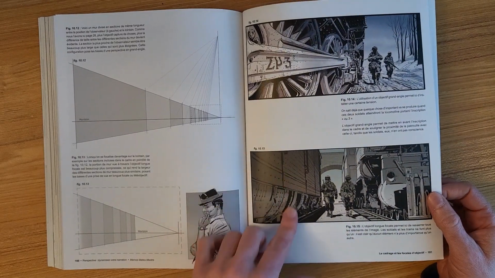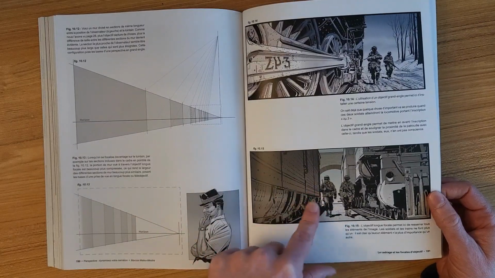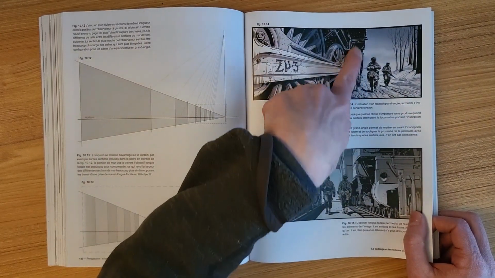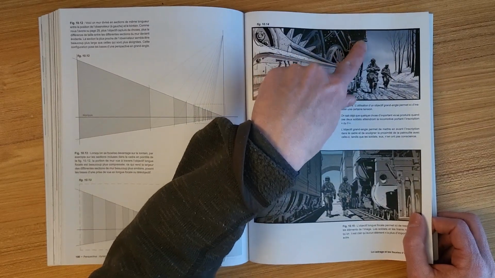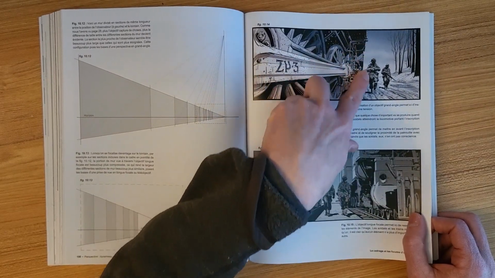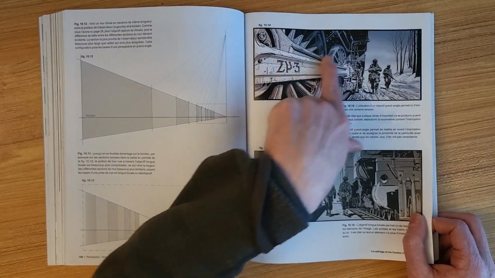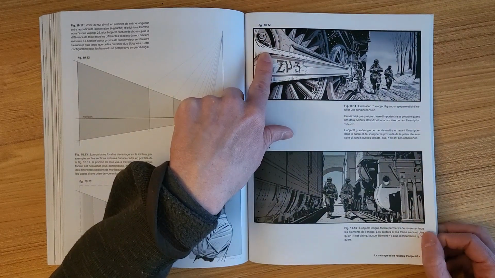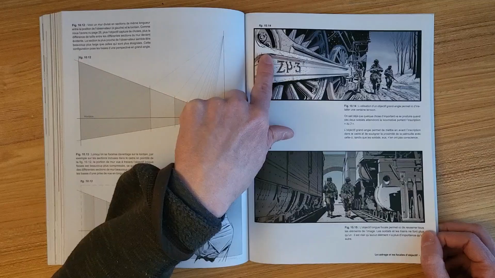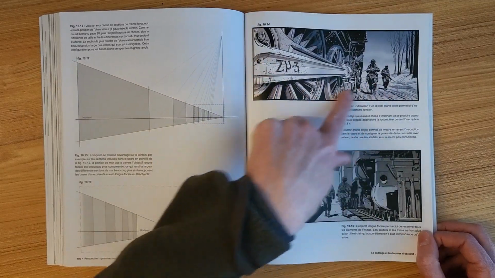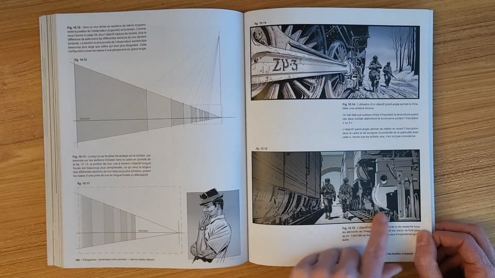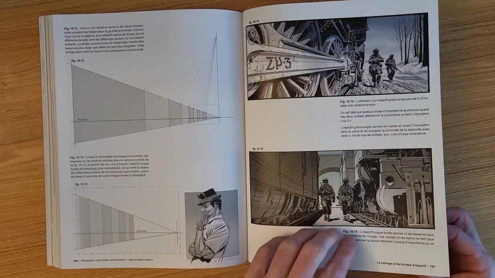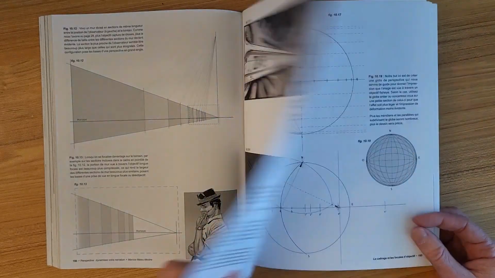Yeah, this angle we see more of the train, and this one we don't see the face of the train wagon, but we see the wheels, so we are more immersed into the action, and here is a little bit more settled, less dramatic.